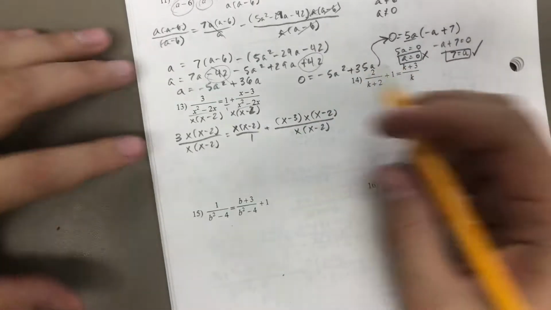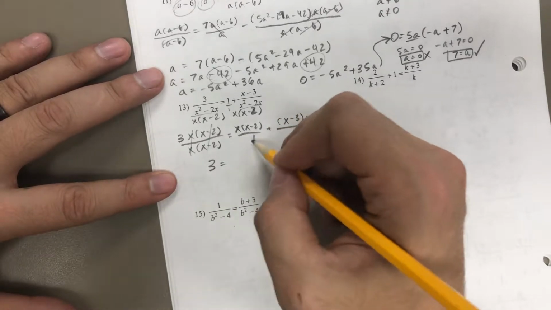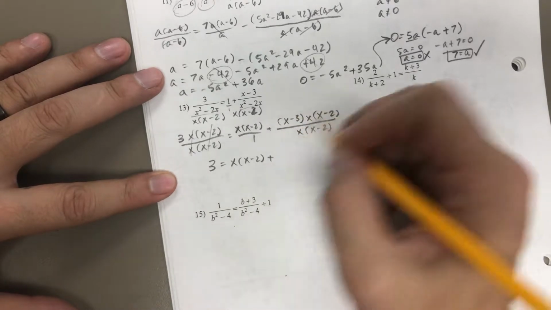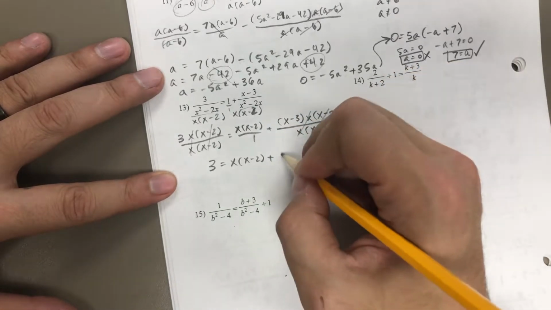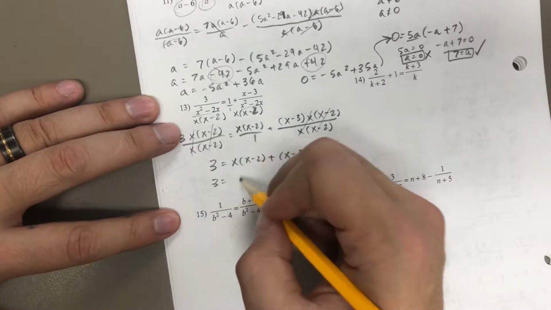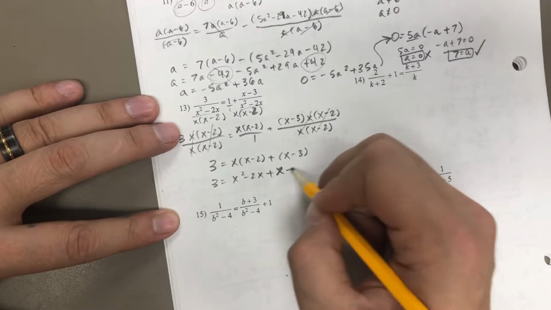All right, start canceling stuff out. The x's cancel, the x minus 2's cancel, so 3 is equal to, this over 1 is just itself, so x times x minus 2 plus, and then the x's cancel, the x minus 2's cancel, so that's just x minus 3. All right, so I'm going to distribute the x. 3 is equal to x squared minus 2x, and then plus x and minus 3.